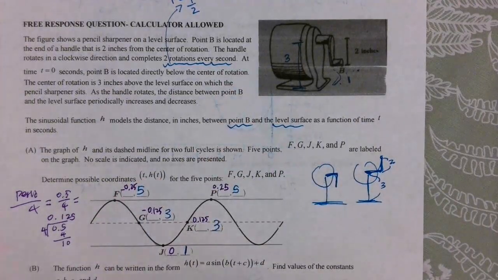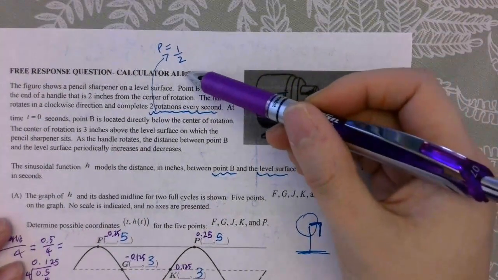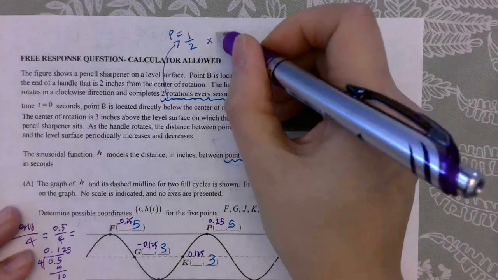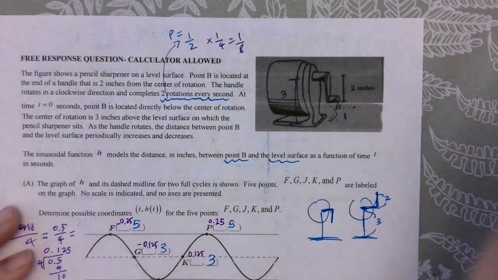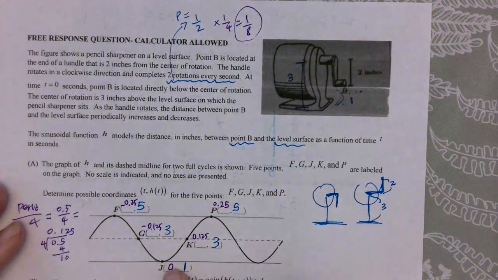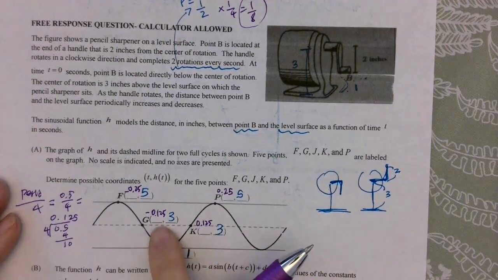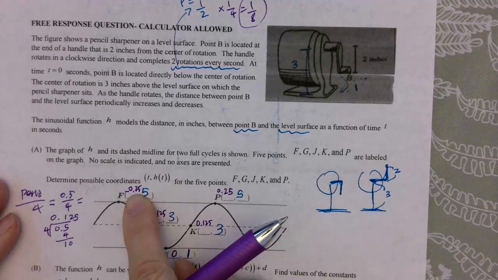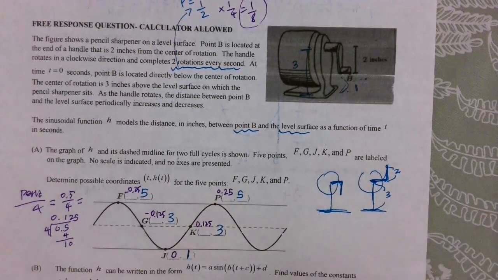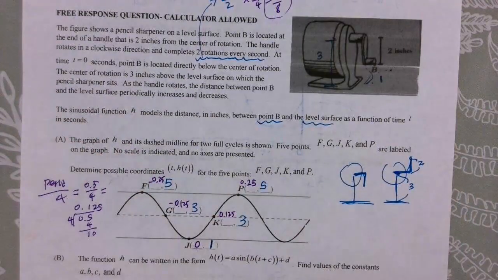You could have kept all of that as a fraction if you wanted to, and I'll show you how to do that. The period was half. You divided that by 4. That is 1/8. So you could have kept that 0 and put 1/8, 2/8, 0, negative 1/8, negative 2/8. It's the same thing. They don't really care whether you're using fractions or decimals because a calculator is not allowed.